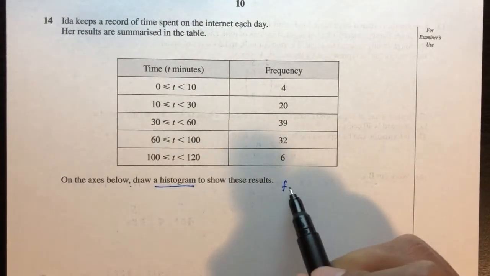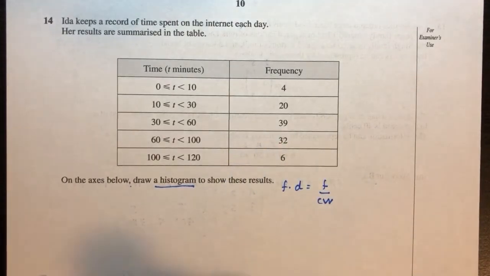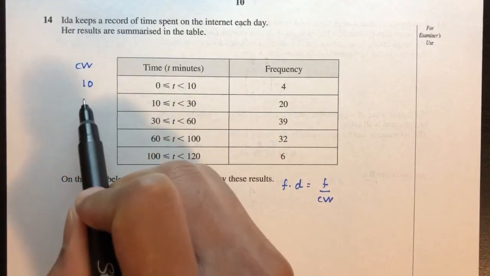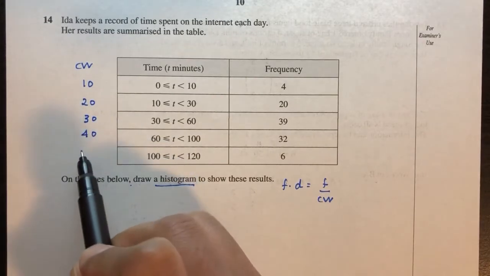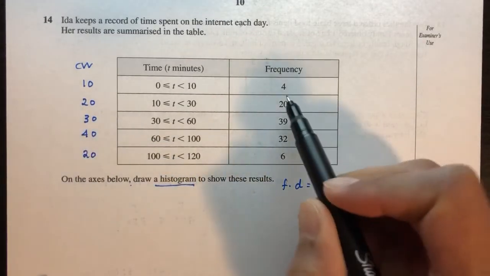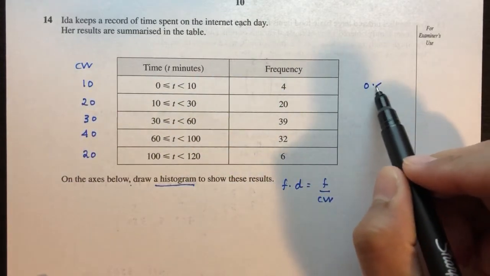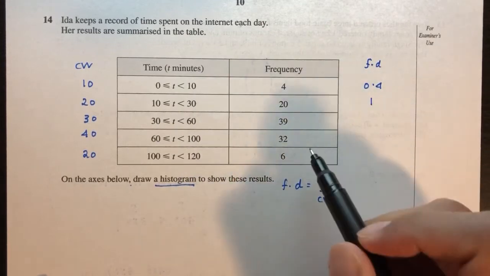So we have to find the frequency density, which is frequency divided by class width. So what is the class width? 10 minus 0 is 10. That will be 20, 30, 40, and 20. Frequency is 4, so 4 divided by 10, that will be 0.4. For frequency density, that will be 1.